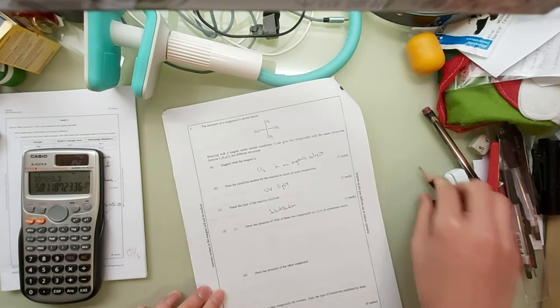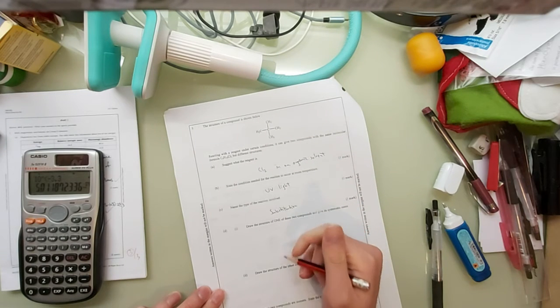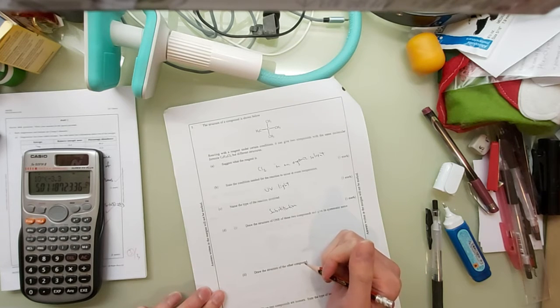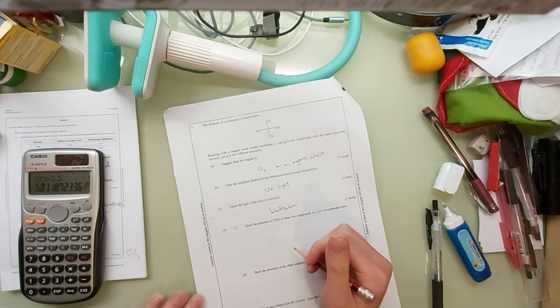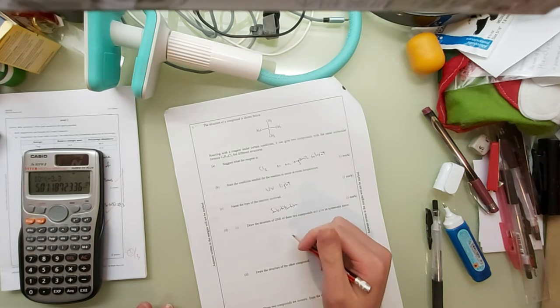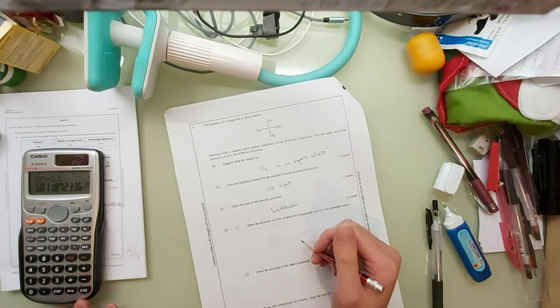Draw the structure. One of these two compounds. There are two compounds. This gives two compounds.